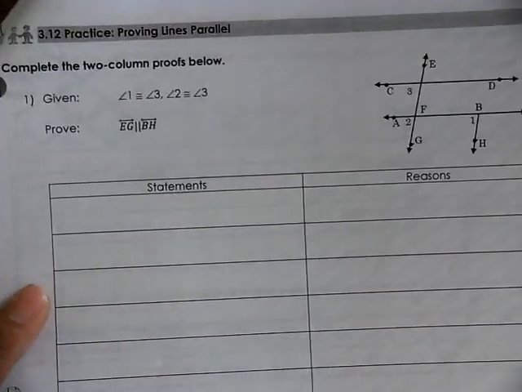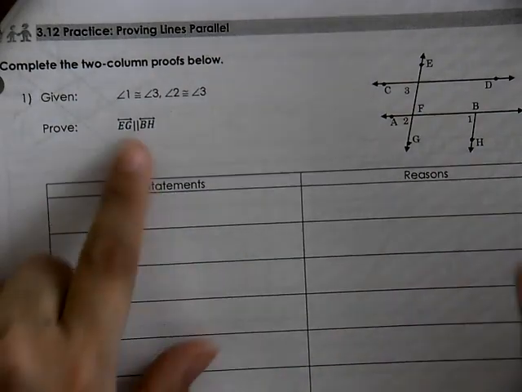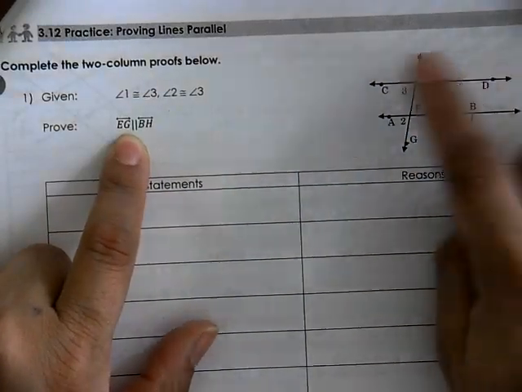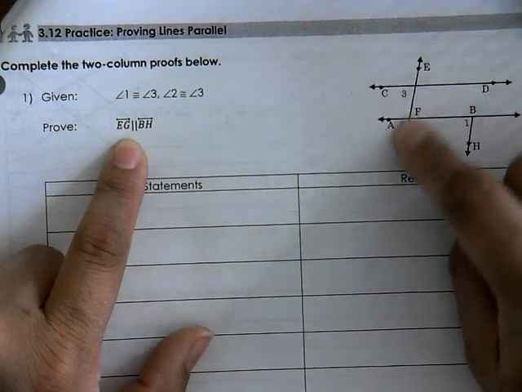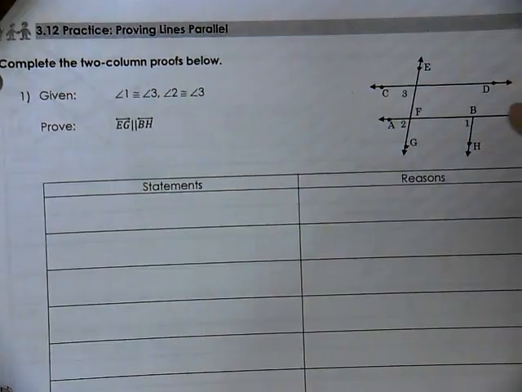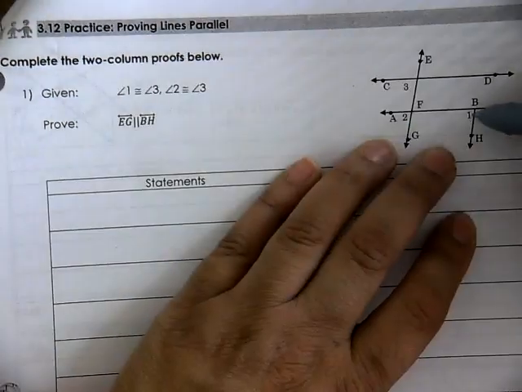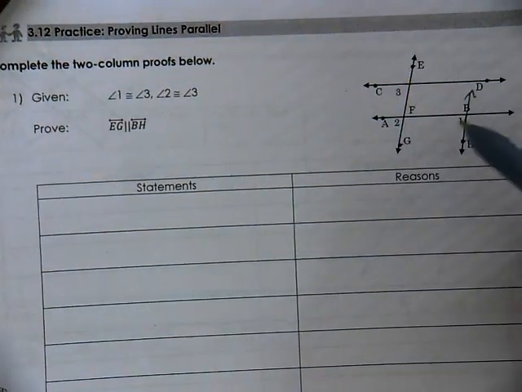The diagram here shows me that I have a bunch of these. I have 2 lines that appear to be parallel, but remember, if it's not labeled as parallel, you can't make any assumptions yet. We're trying to eventually prove that those 2 lines are going to be parallel. EG, which is this one. Actually, we're going to prove this line is parallel to this line. And I know that BH is not extended out, but you can extend that line out because we're about to look at it as the entire line.